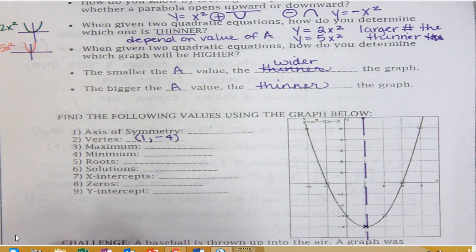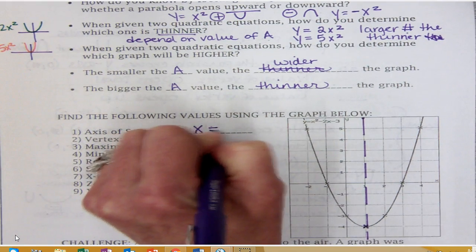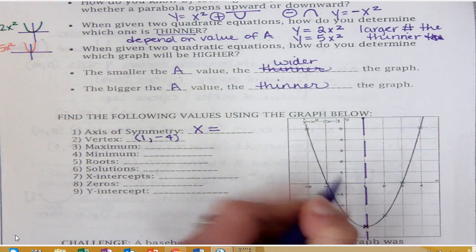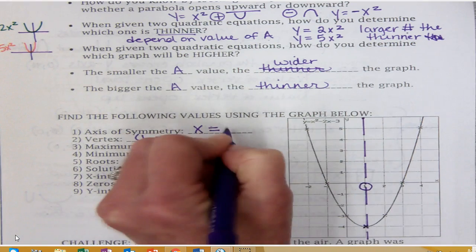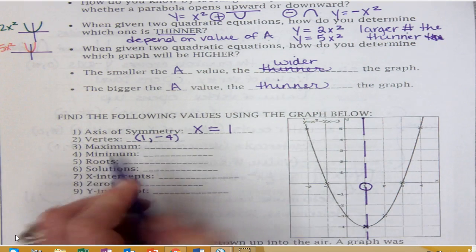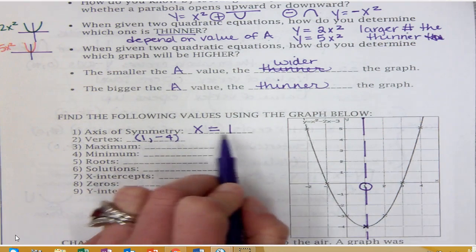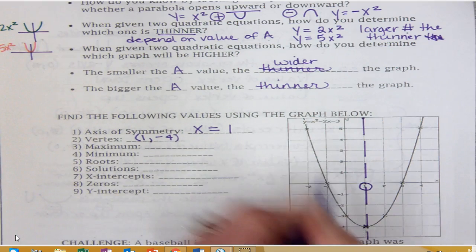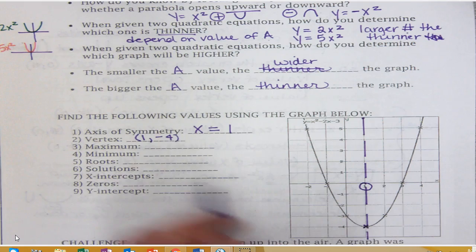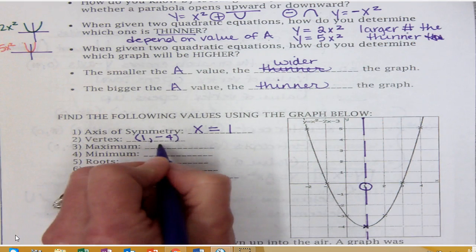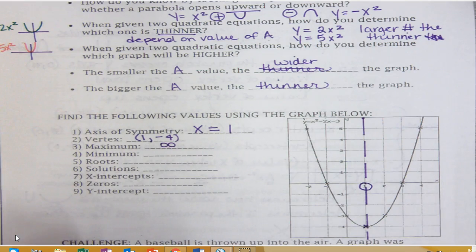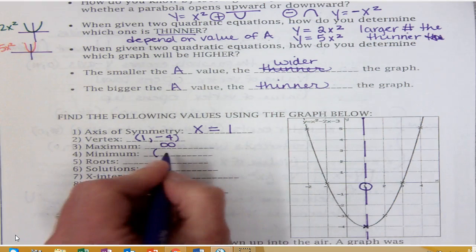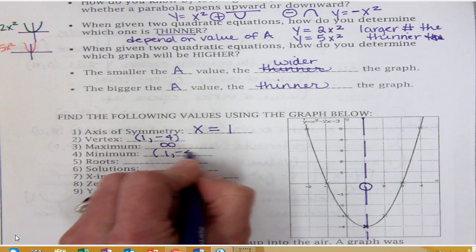Now we know that a vertical line is x equals a number. So x equals 1. And you notice that 1 is the x value of our axis of symmetry. We have a minimum because there is no maximum. This parabola can go on forever. So since it can go on forever, it is infinity. But our minimum is our vertex. So that will be 1, negative 4.